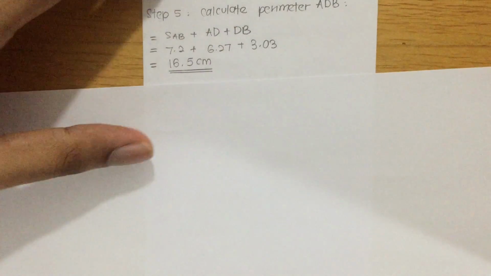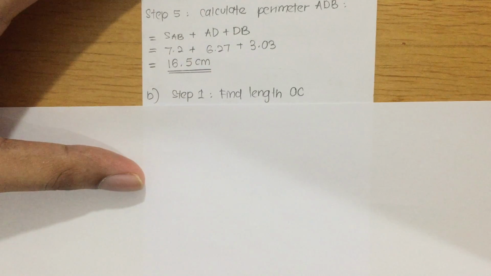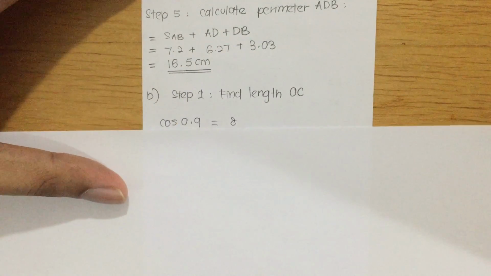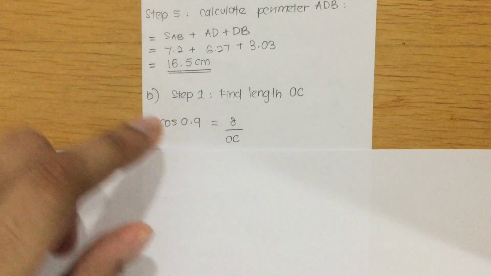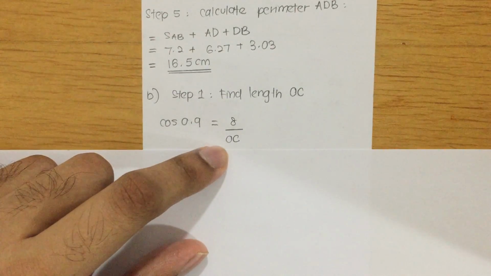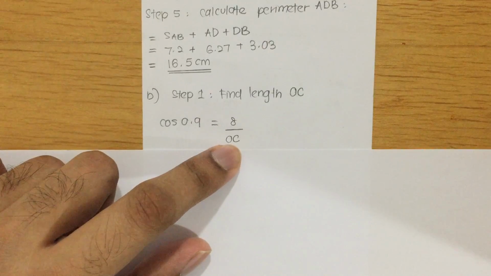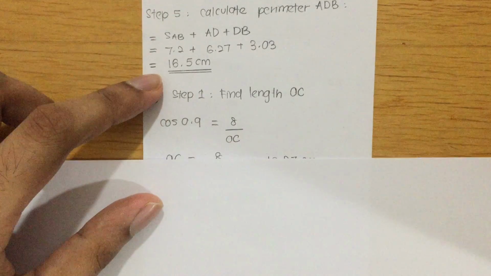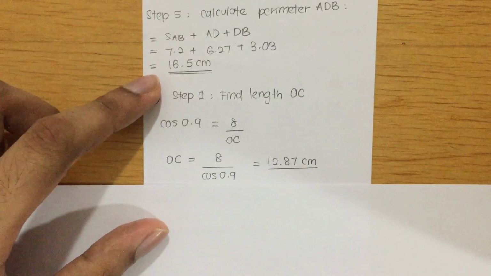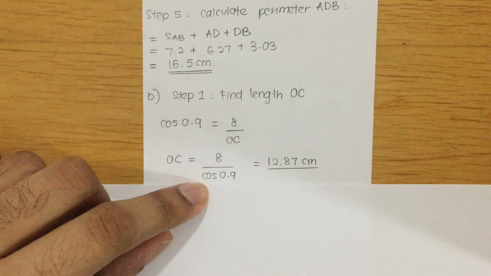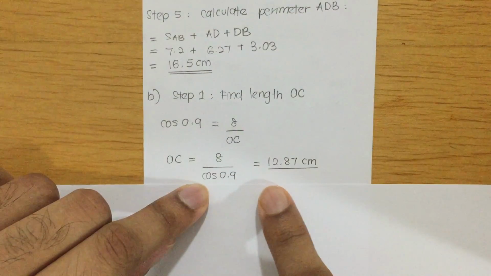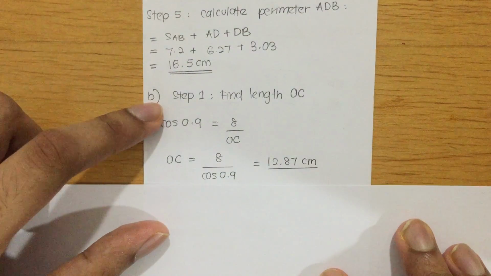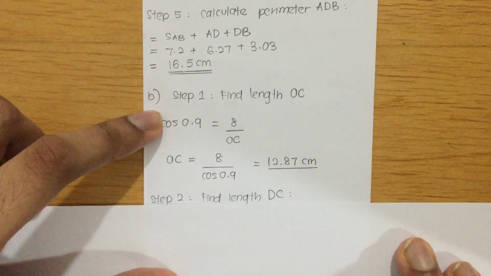So for question B, step 1, we're going to find the length OC. How to find the length OC? We're going to use cos 0.9 equals 8 divided by OC. So to find length OC, you divide 8 by cos 0.9. So OC equals 8 divided by cos 0.9. From here you get 12.87 centimeter. Okay, so proceed to the next step.